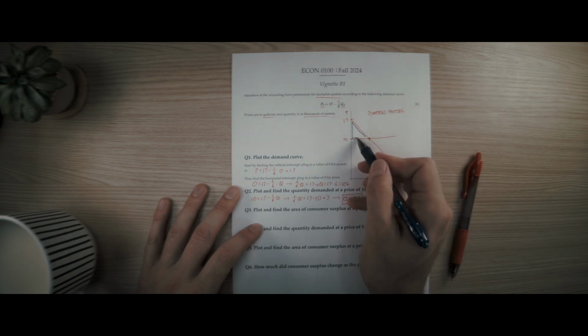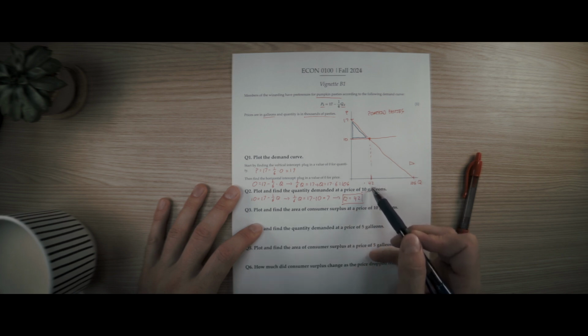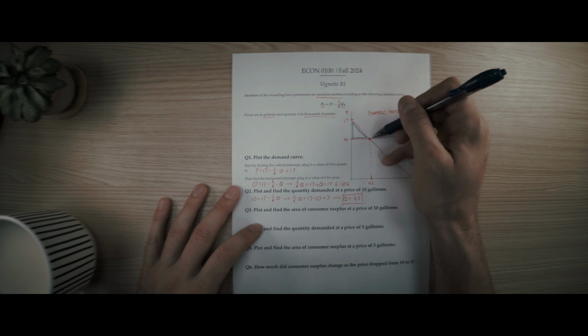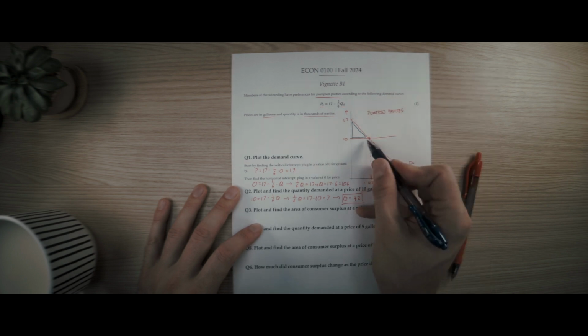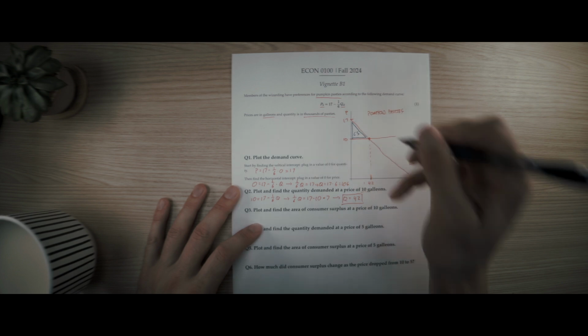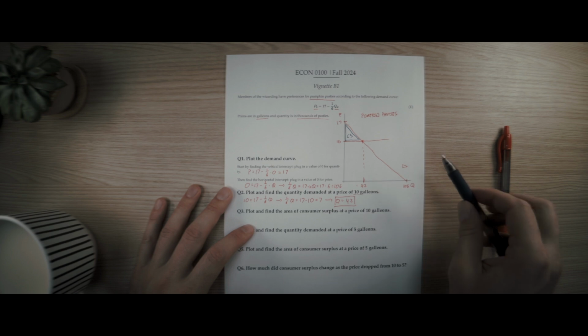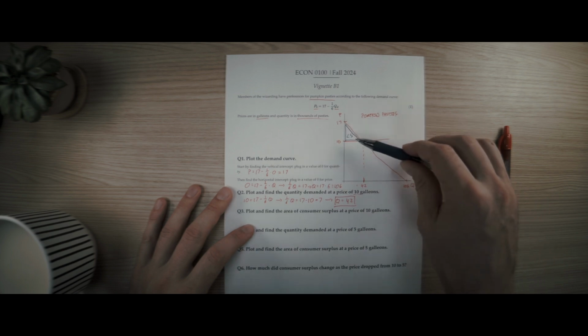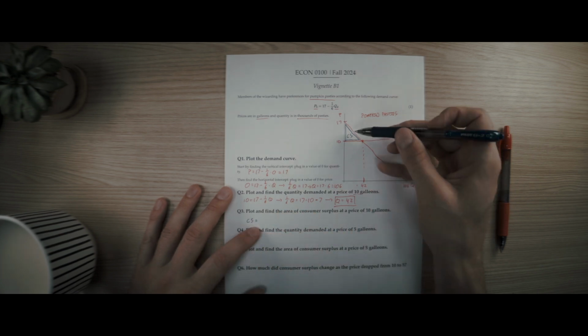We're looking at every individual unit that's actually exchanged. Remember, nothing above 42 is being exchanged. We found how much people want to buy, and that's given to us by 42. So for all of the units that are being exchanged, we have some difference between what people are willing to pay with the demand curve and what they're actually paying with the price. So this is our consumer surplus, this triangle here. And so what we're going to do is just find this area.